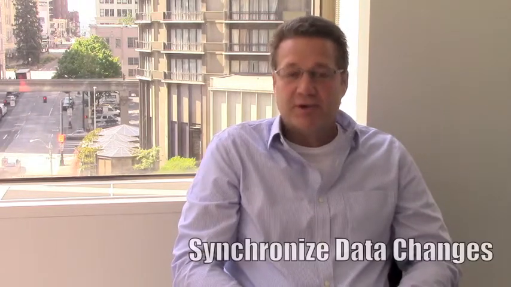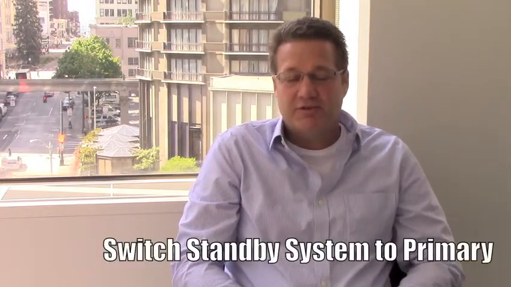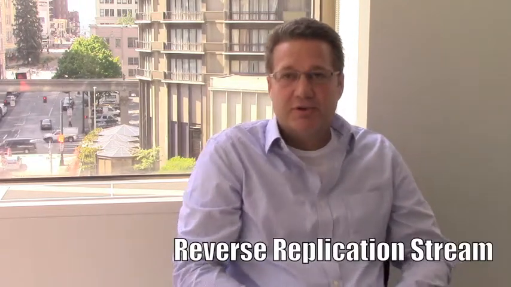and validated. The cutover process generally requires us to finally synchronize all the remaining data changes into the new AWS environment, and then switch the standby system to the primary, validate and test the system with the client application stack, and then optionally reverse the replication stream. So we're going to set a standby system back into the original data center in case we need to roll back the changes and try again at a future time.